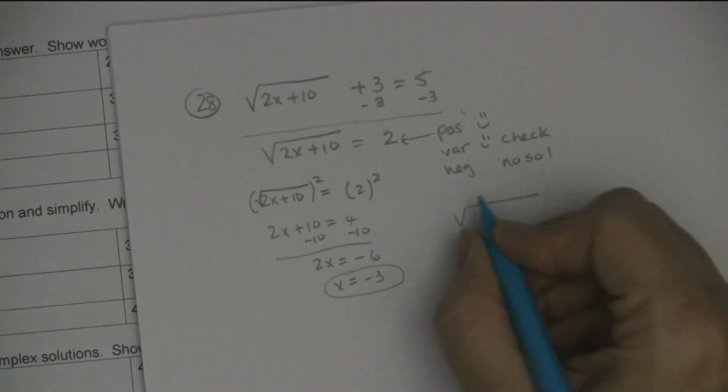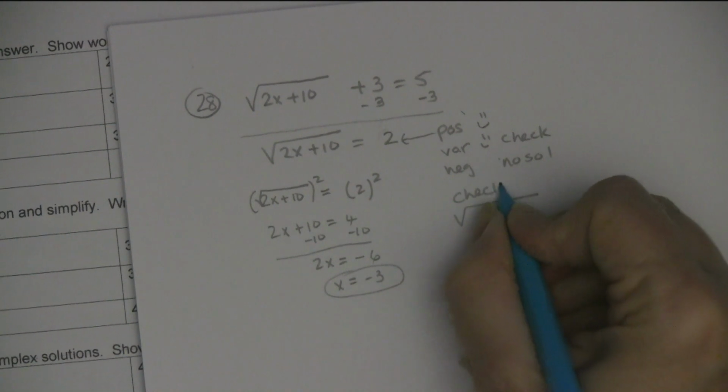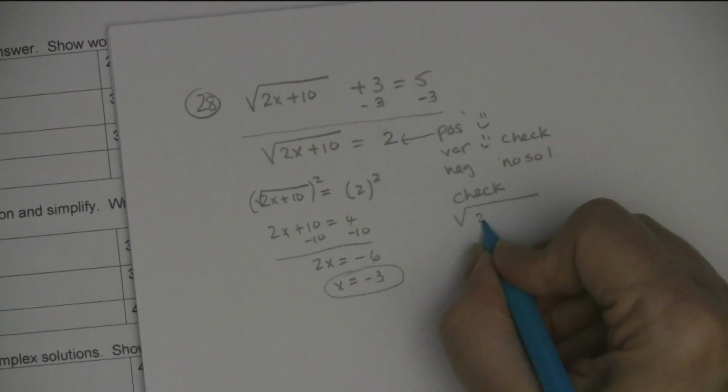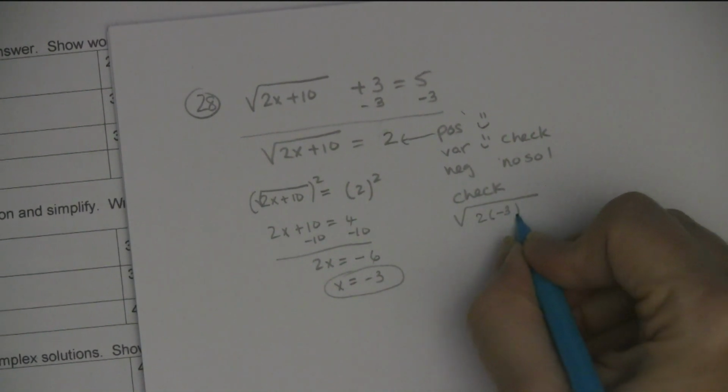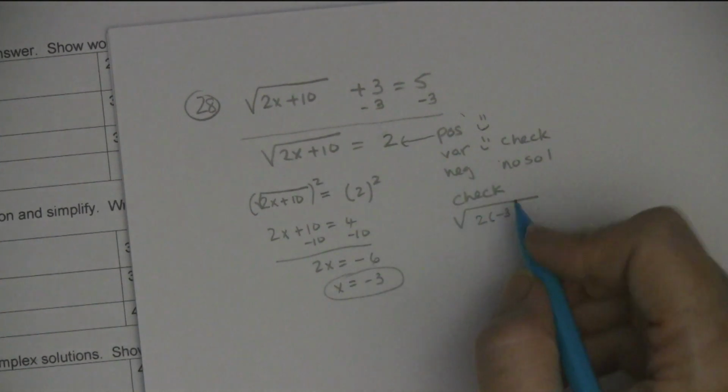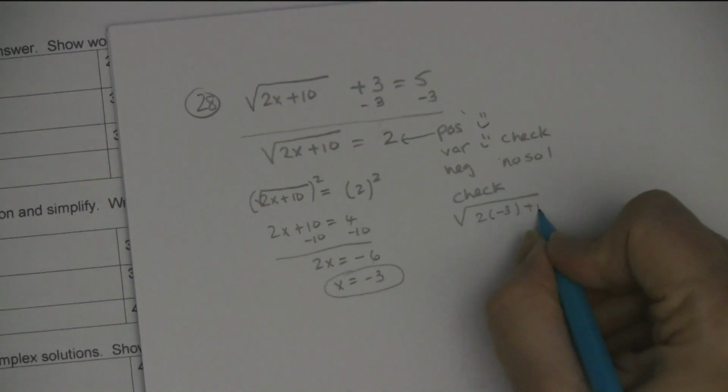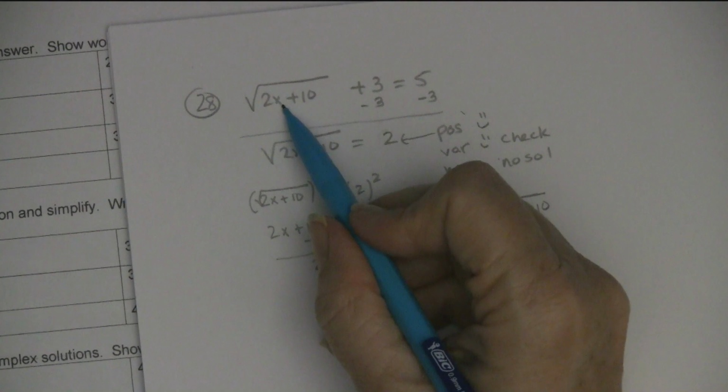So I'm just going to make sure though, so I'm going to check. It's a good idea to always check. And so if it's a variable on the other side, which 2 is not a variable, then it's a must check. And you check in the original equation.